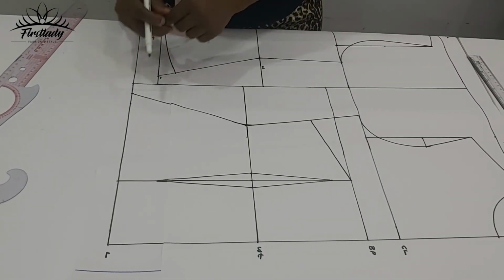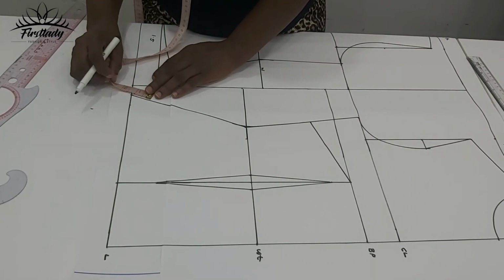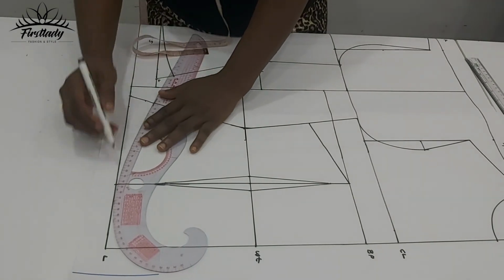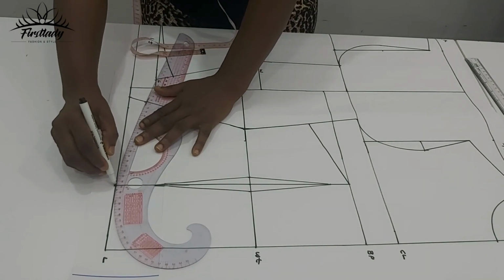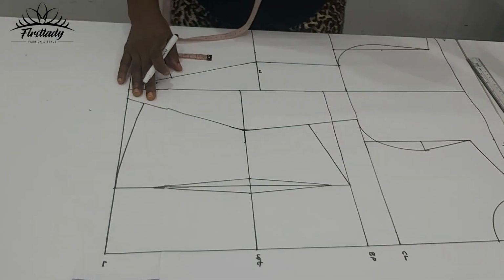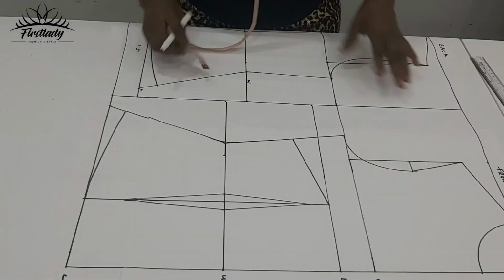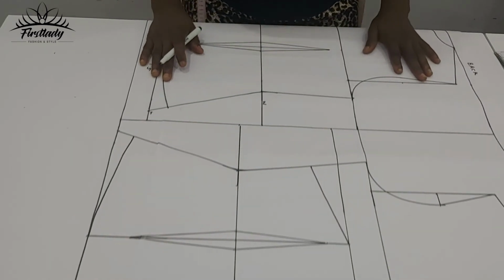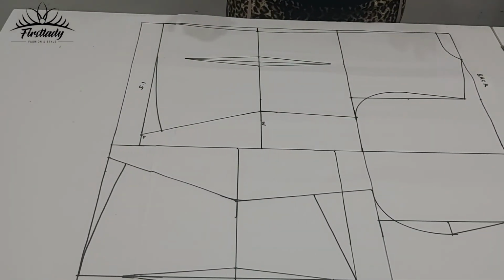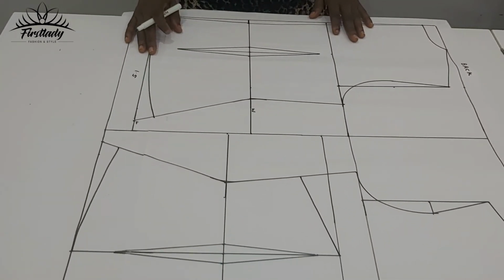And then on the back side, you will come up by the same 1 inch, and then you will connect it all the way to the dart side here, so that the edge will not be sharp. You will have a kind of curvy edge. So basically that is all for the basic blouse length.